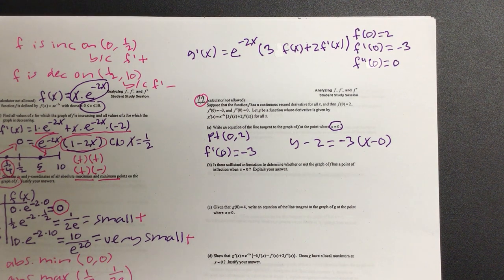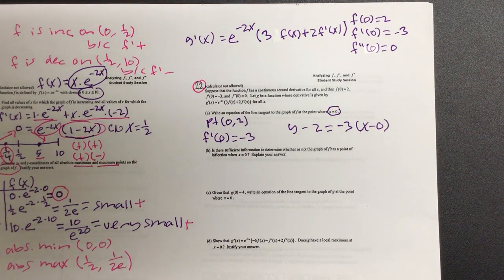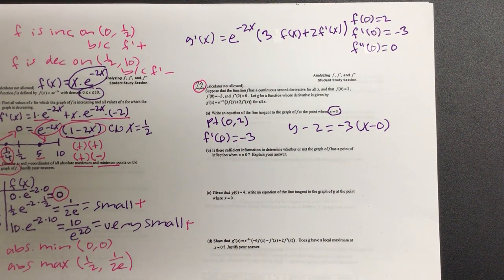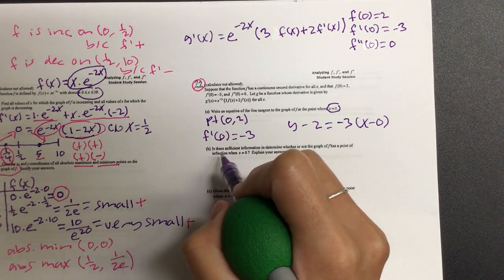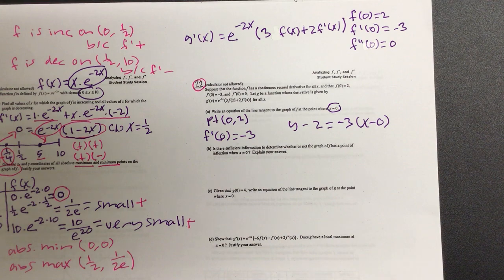All right, for part B, Addison, let's read. Is there sufficient information to determine whether or not the graph of f has a point of inflection where x equals 0? So at x equals 0, let's write something. Well, do I have enough information just to say there's a point of inflection?